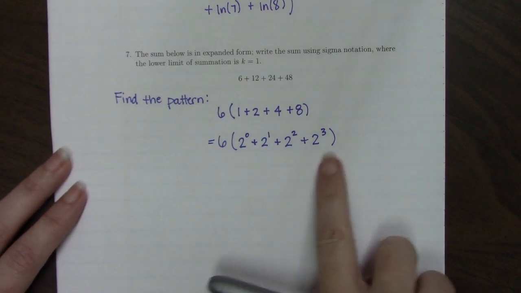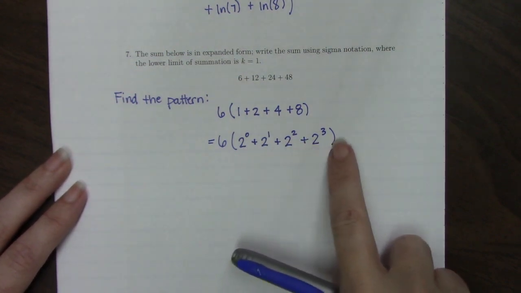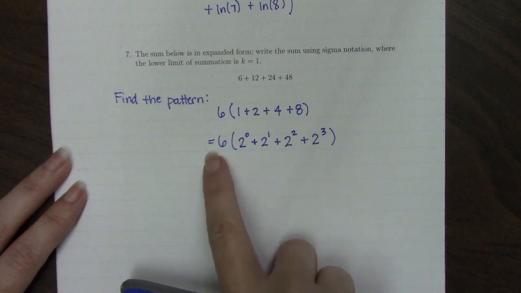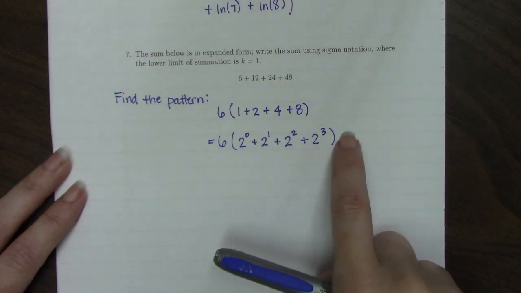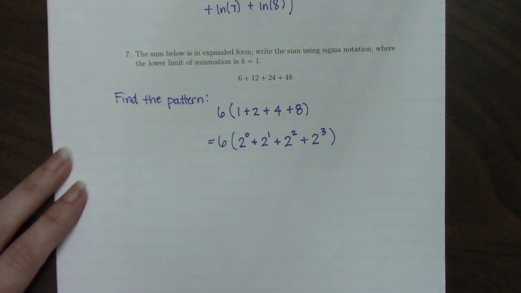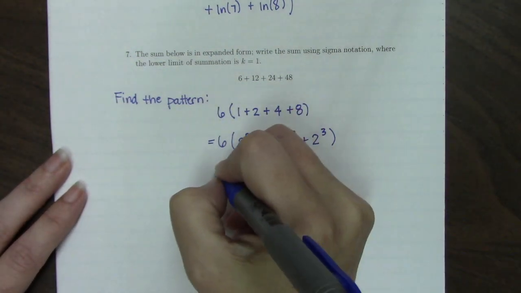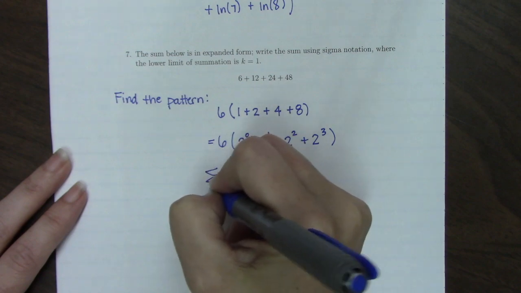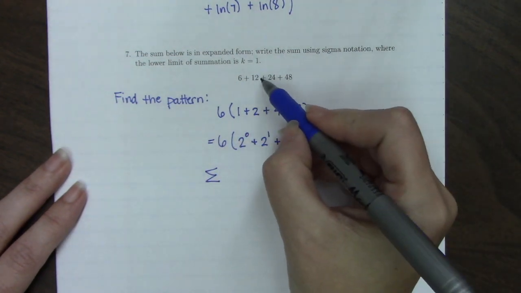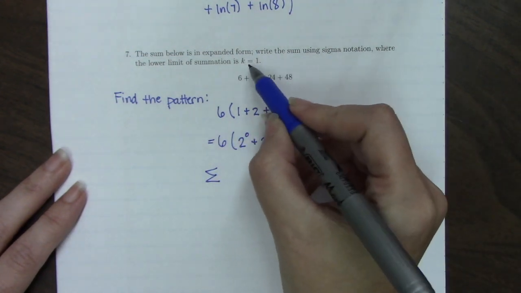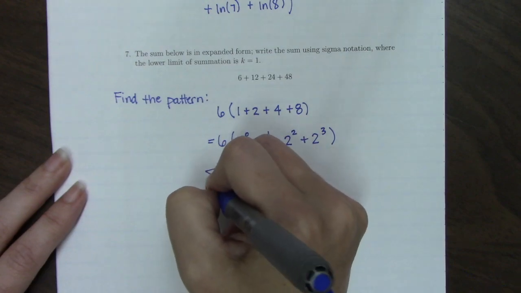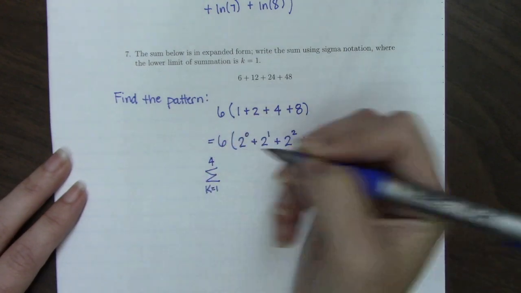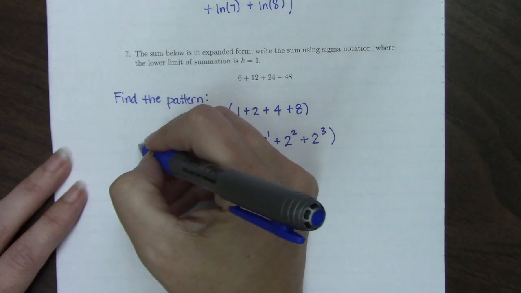So now that I've done this, I see the only thing I've got going on: these are all 2's, the 6 is constant, right? But now do I see a pattern in the exponents? And I do, they're each counting up by 1 unit. So for my summation, I have 1, 2, 3, 4 terms, and I was told to start at k equals 1. So that's not an option. And 4 terms means that n has to be 4.